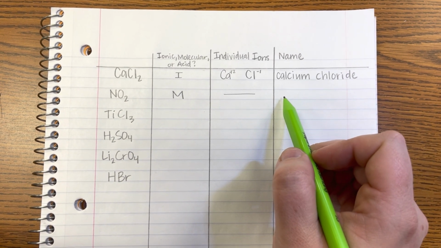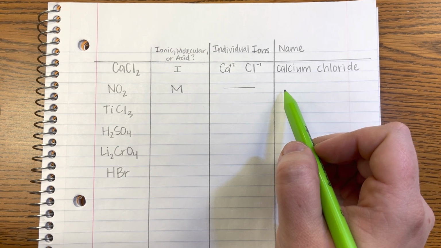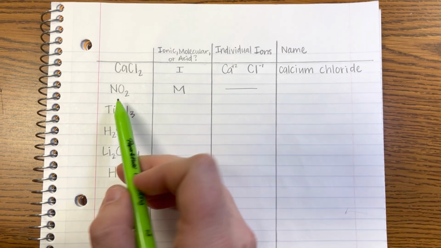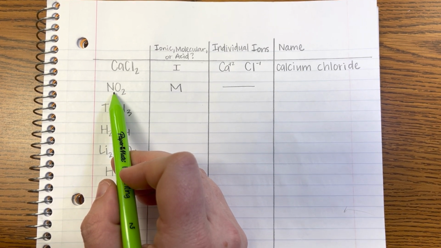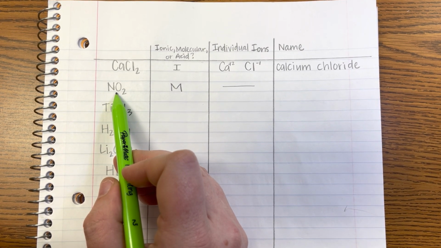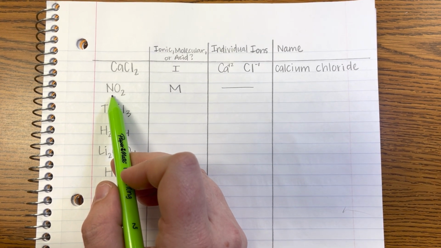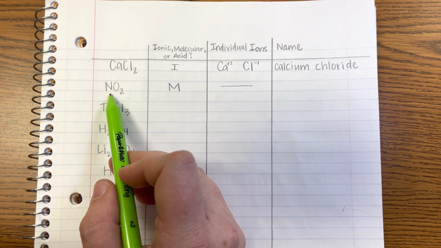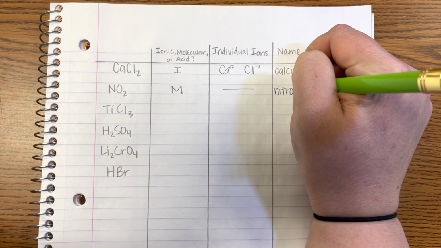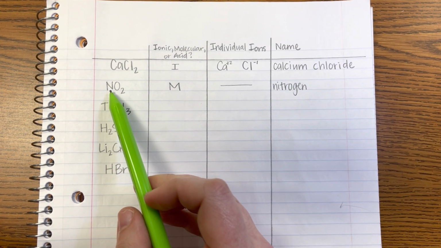To name it for molecular, that's when you use your Greek prefixes. Okay, mono, di, tri, tetra, penta, and so on. Your Greek prefix comes from how many you have of that element. So for nitrogen, the first element, I only have one of them. There's no subscript here, so it's understood that there's one. You can say mononitrogen or just nitrogen. If it's anything besides mono, you have to put the Greek prefix. Mono is the only one that you have the option of not putting.